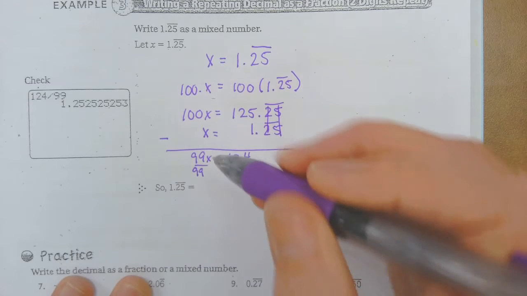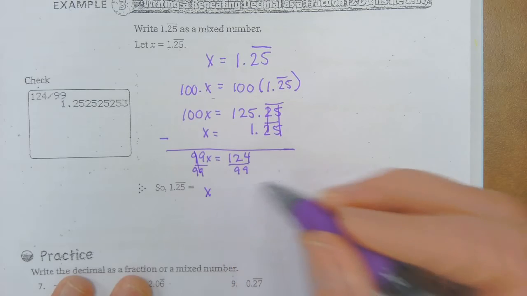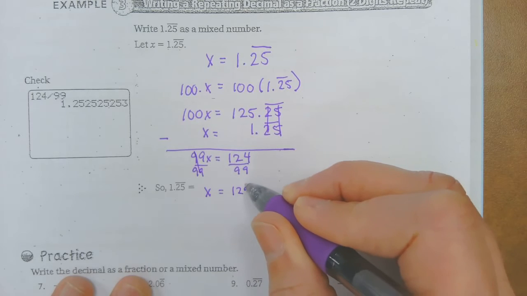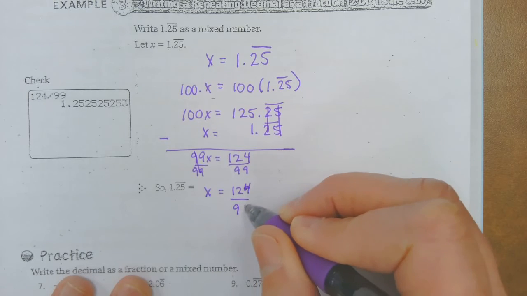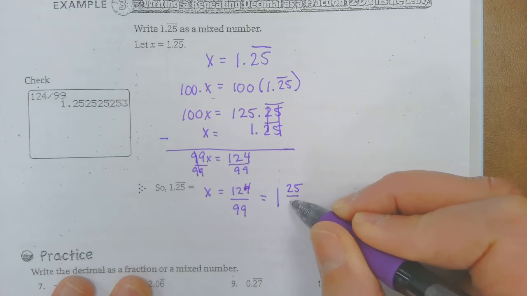And so we get x equals 124/99, which is also equal to 1 and 25/99.